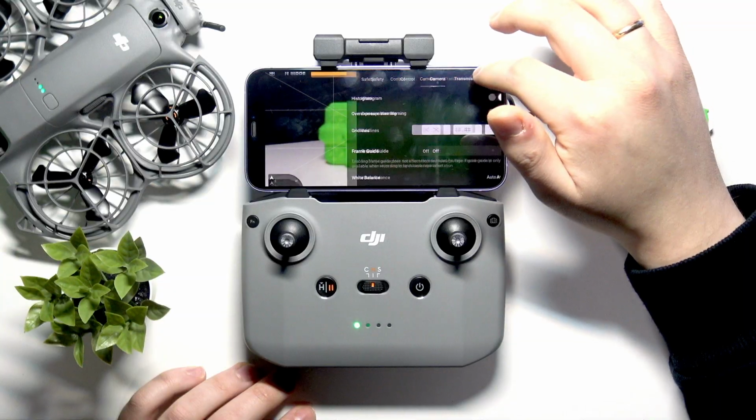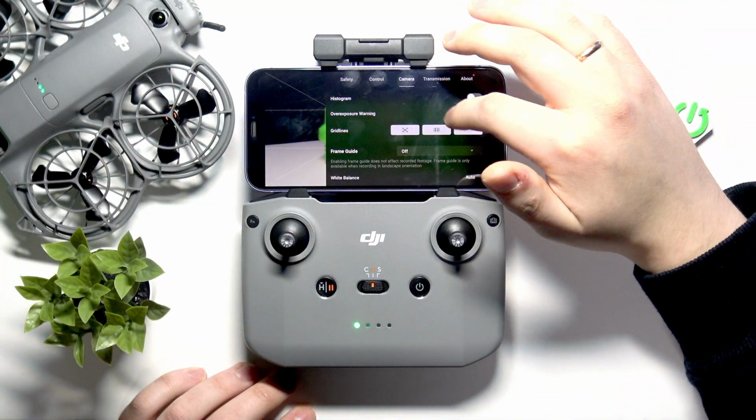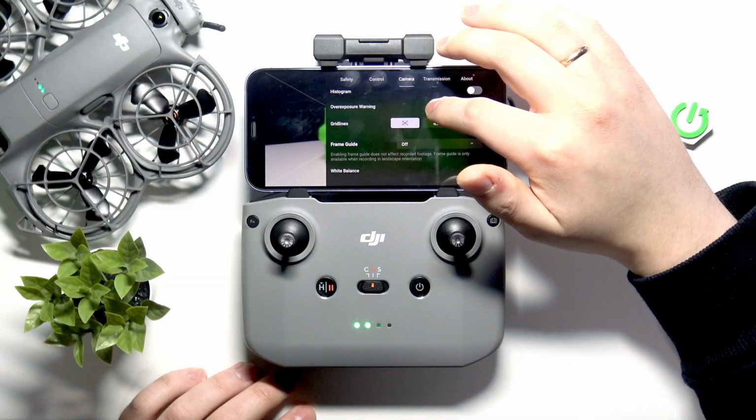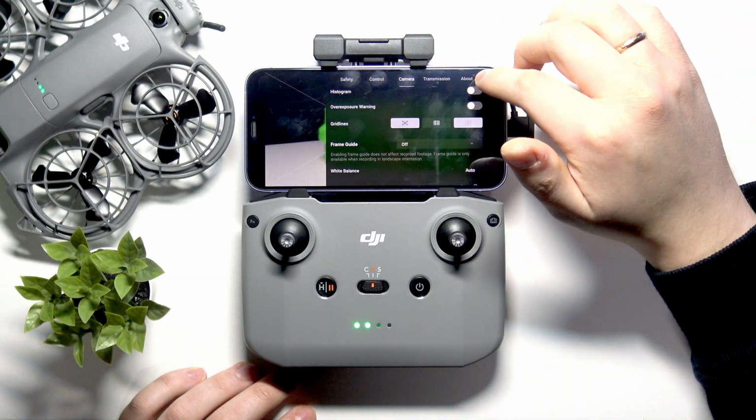That's what all the grid lines look like. But once again, the combination in which you switch them on, you can choose for yourself.